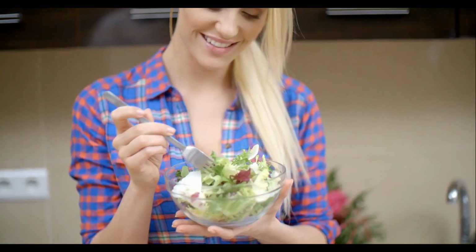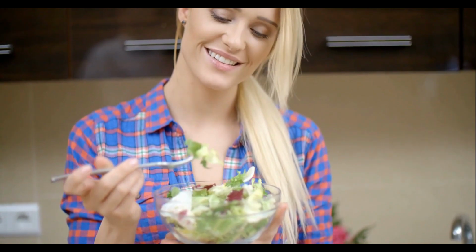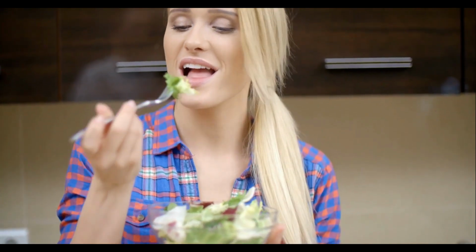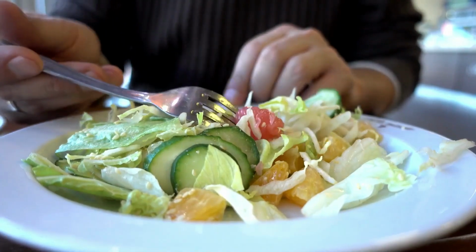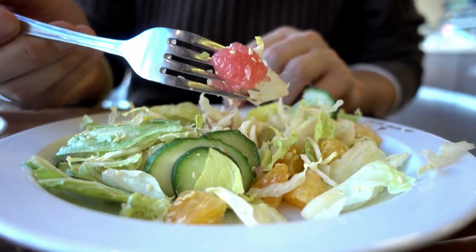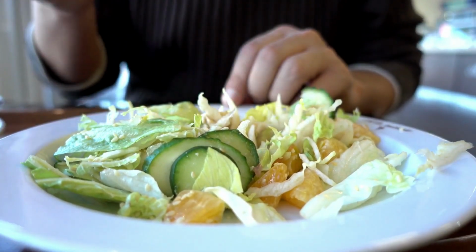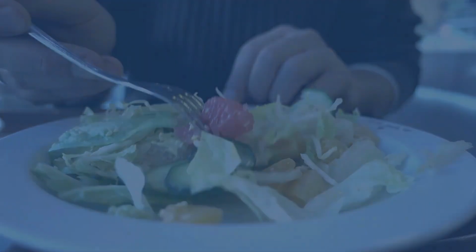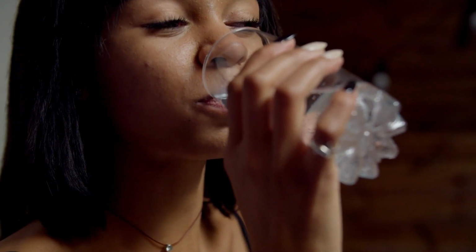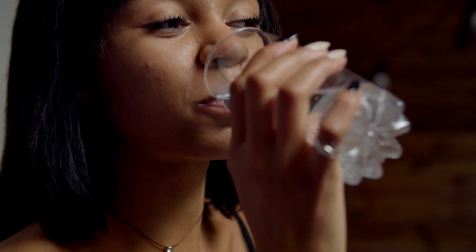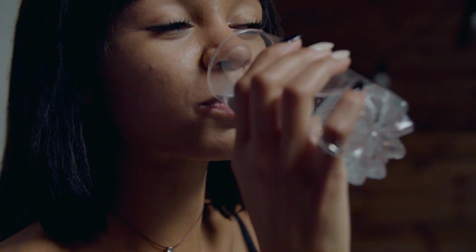A well-balanced diet rich in iron, vitamin B12, and folate supports the production of healthy red blood cells. Consuming foods with essential nutrients like vitamins C and K also helps maintain platelet function and clotting. Drinking an adequate amount of water ensures proper blood volume and prevents the risk of hyperviscosity, which can lead to complications.